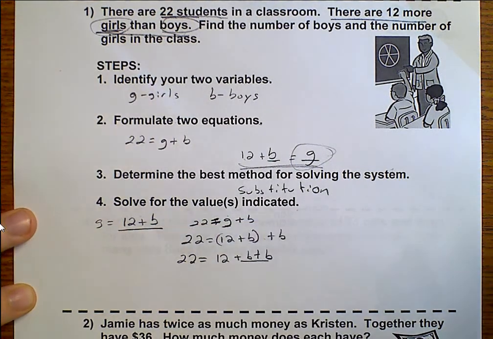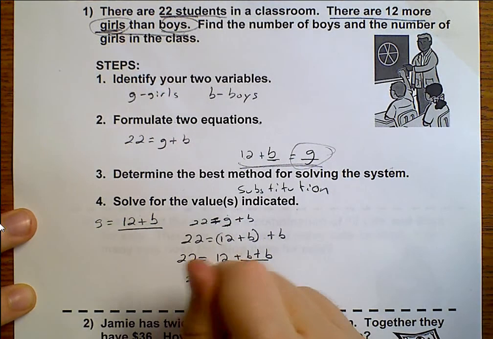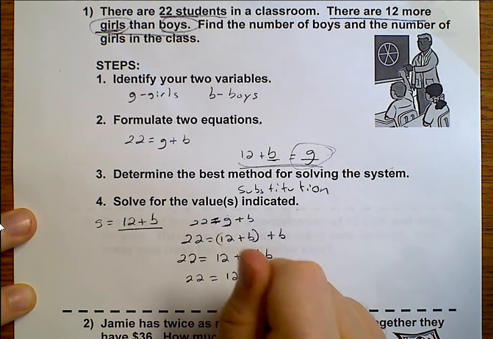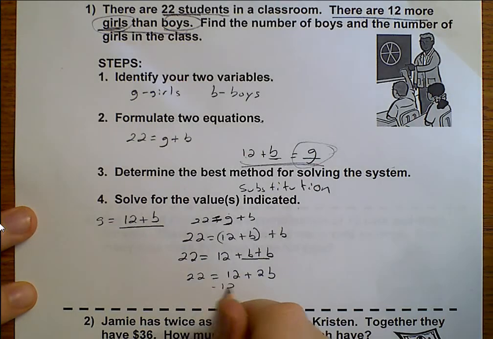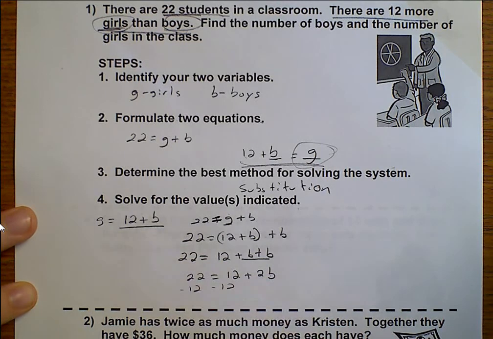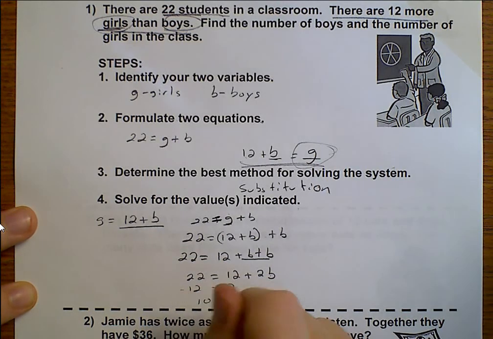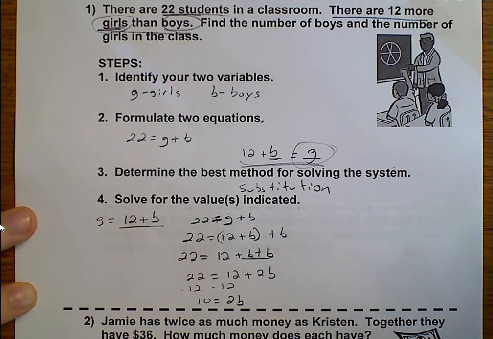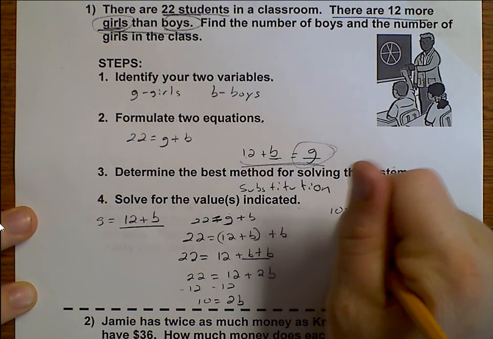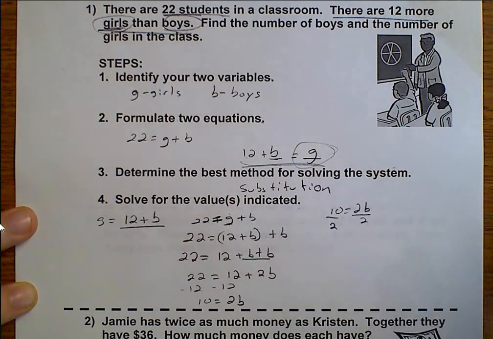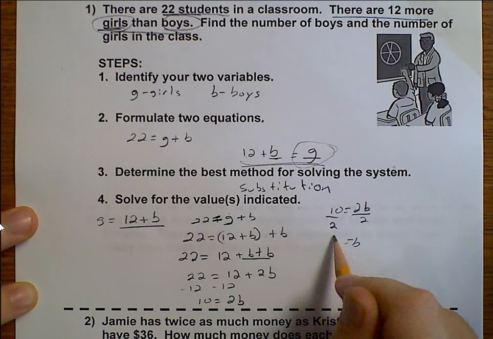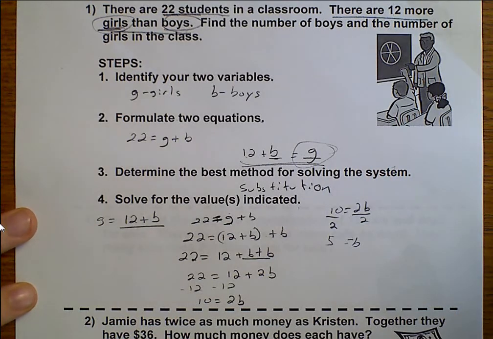We have two of those. So 22 equals 12 plus 2B. Then I want to subtract the 12 on both sides to get B by itself. So we get that 10 equals 2B. So we divide both sides by 2, and we get that B equals 5. Right. So we now know that B equals 5.